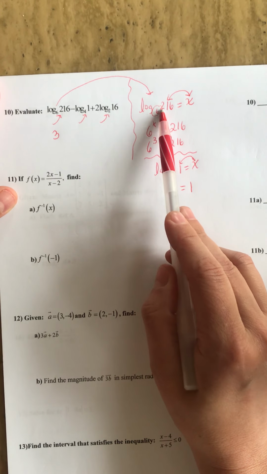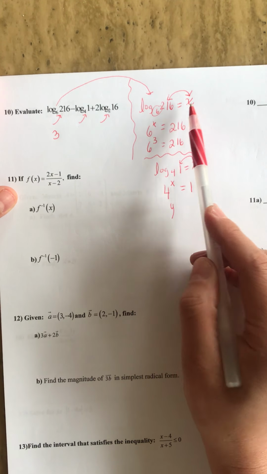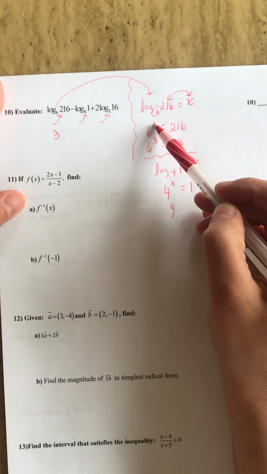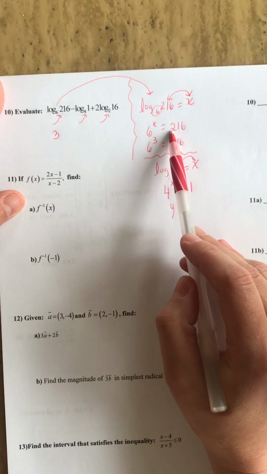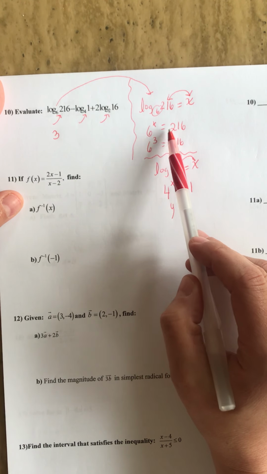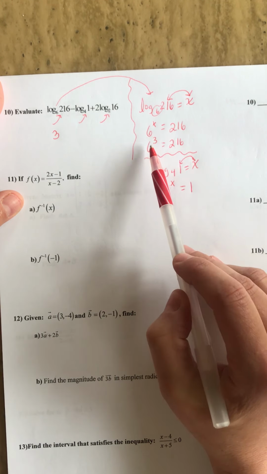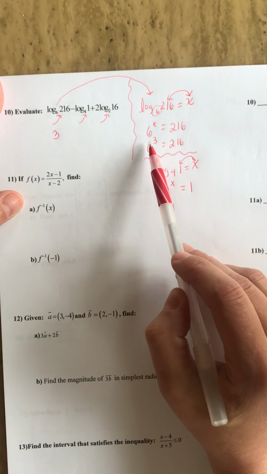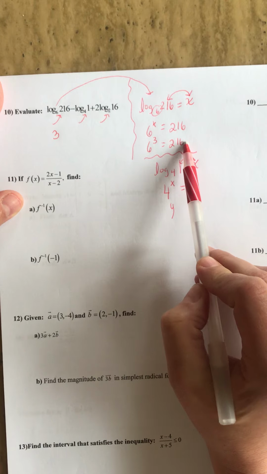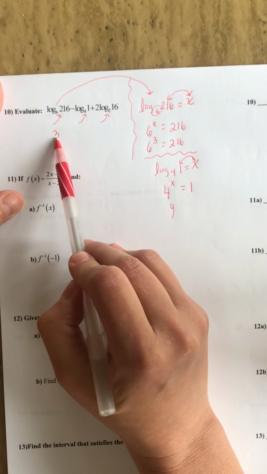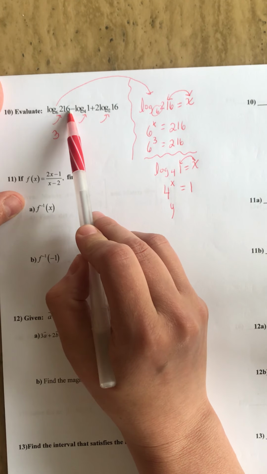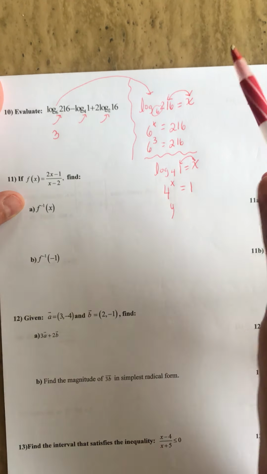Log base 6 of 216 equals x. You're going to keep that base the same and switch these. So you have 6 to the x power equals 216. 6 to what power equals 216? 6 to the third. 6 times 6 times 6 gives me 216. So we know that this right here is equal to 3. You also can go ahead and throw that right into your calculator if you want to.